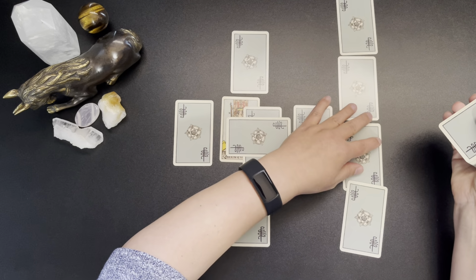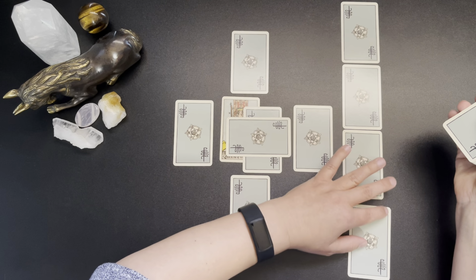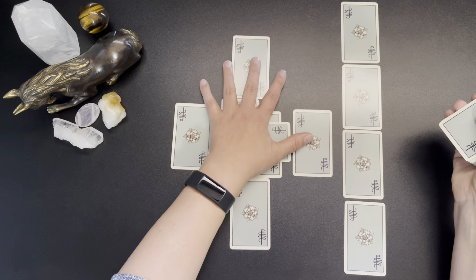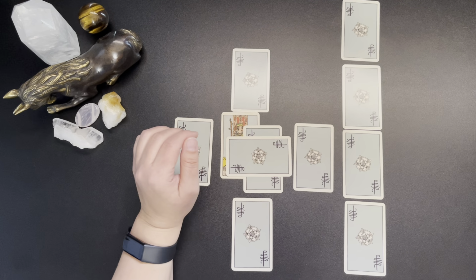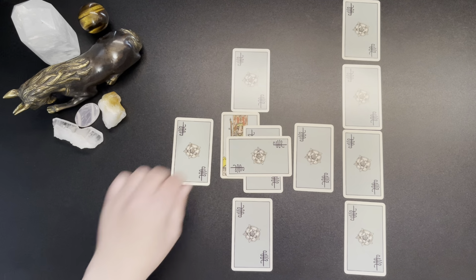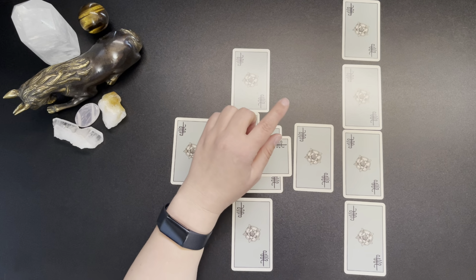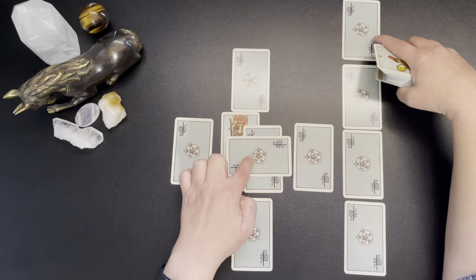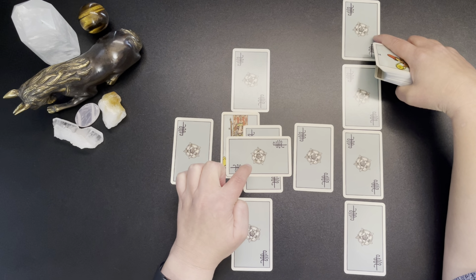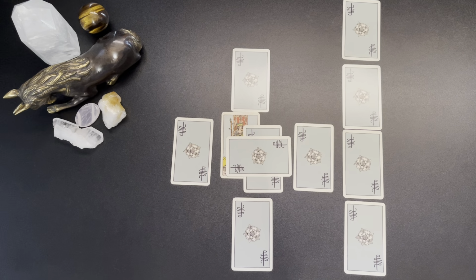Oops, too high up there. Just move it all down a tad. Card number 10 here represents the outcome, okay? So you have the combined energies again, just like this one is a combined. You have the combined, and it is the future, and it is fixed, okay?